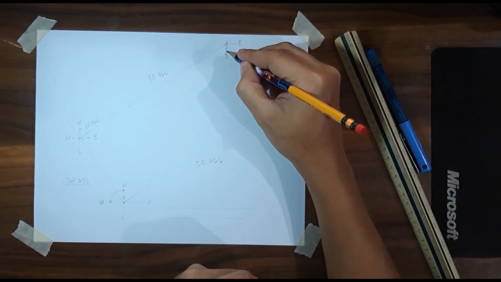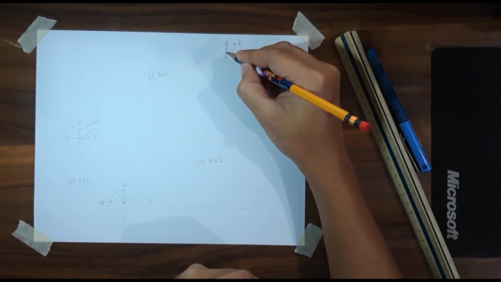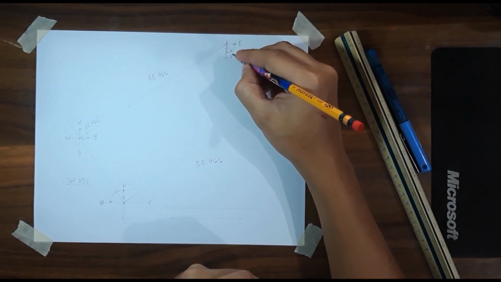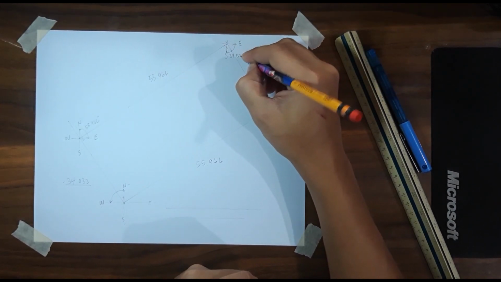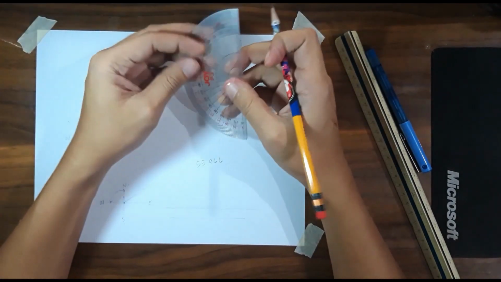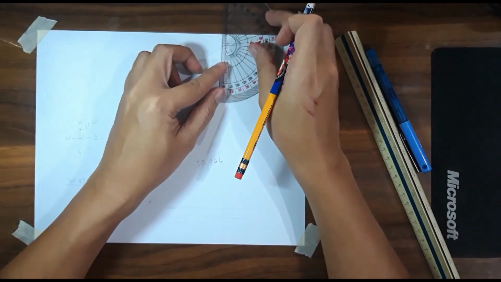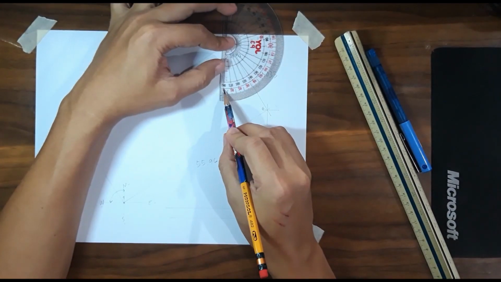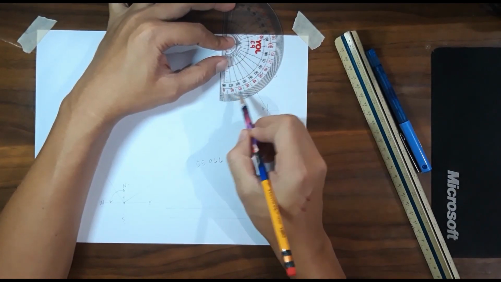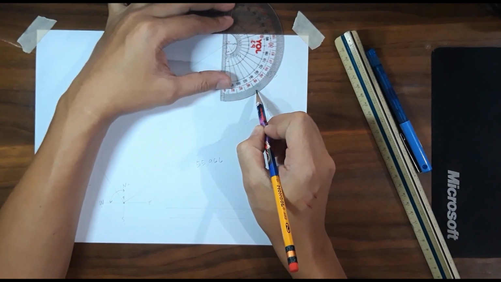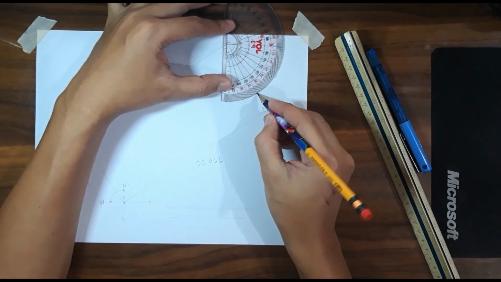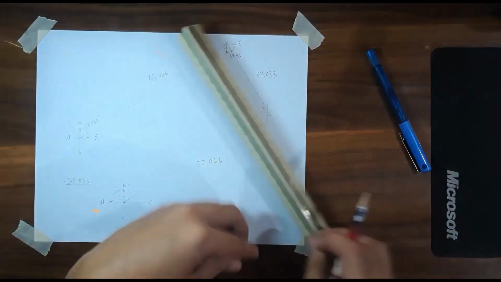So from this part going to this, it says 34.033. Let's check. From south going to east, so 10, 20, 30, 34. Okay, so assuming this line is 34.